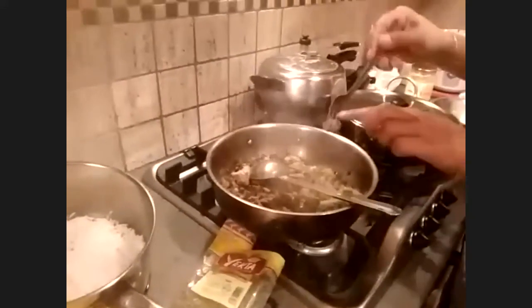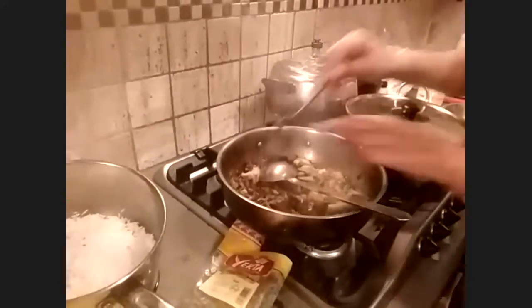So you want them to be fork friendly. You don't want it to be too mushy or anything. So the fork is going into the broccoli and cauliflower here, and let's check the carrot. Yeah, so these are all done. So now it's time to add the rice into that.